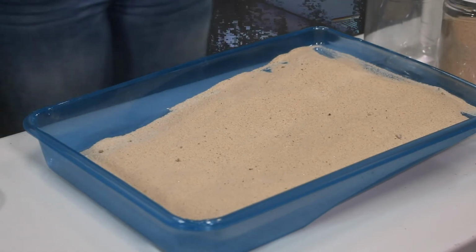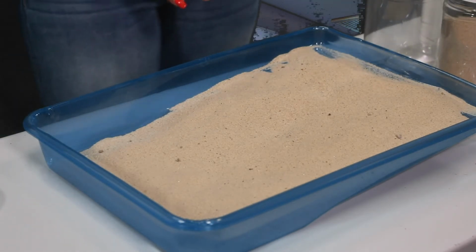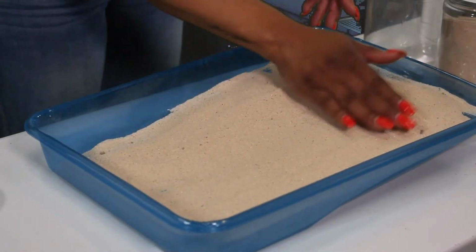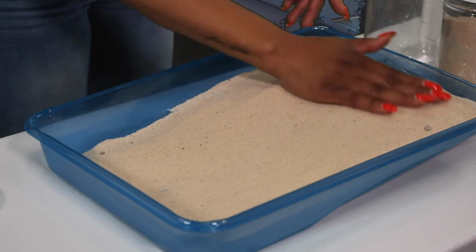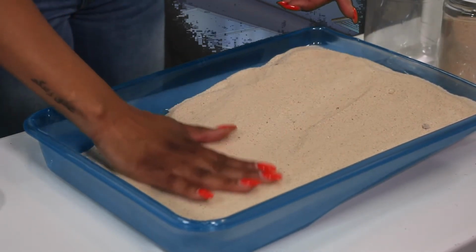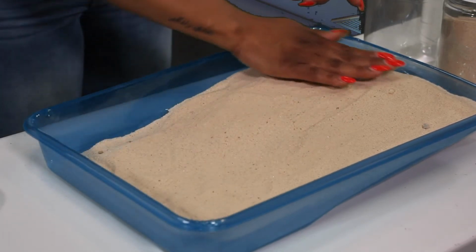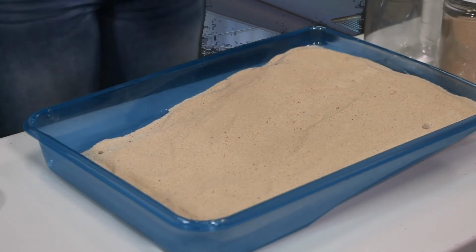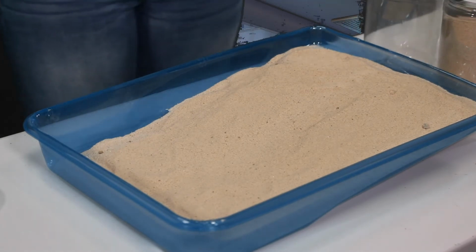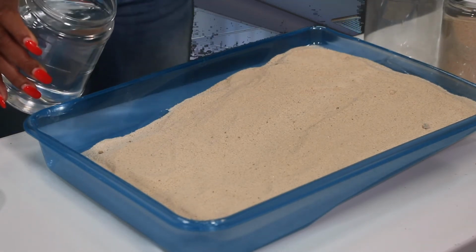Now, usually, there's more sand at the top of the beach. So let's push some of this sand up some, make it look like we're somewhat in Ocean City. Now, we're going to take our water and we're going to pour it at the bottom as if it were the ocean.